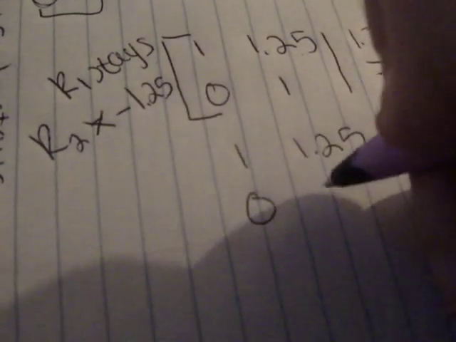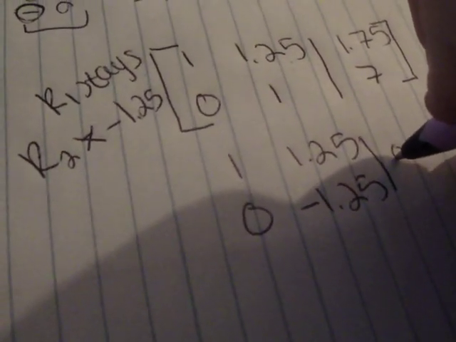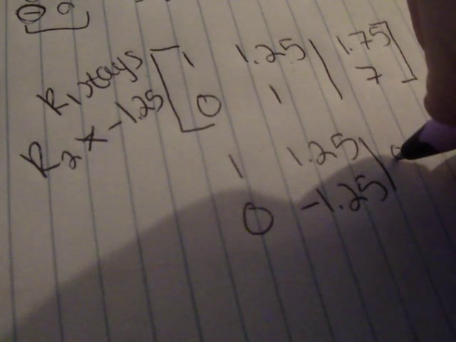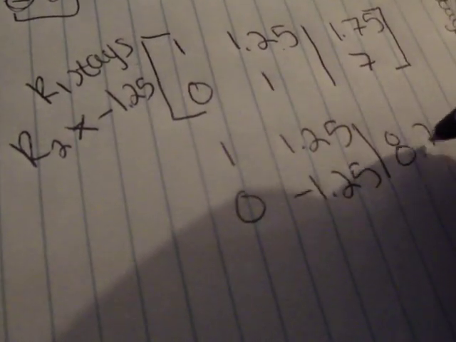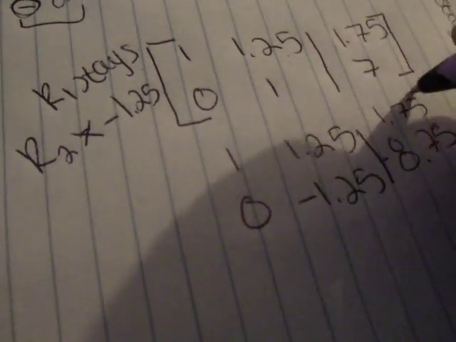So 1, 0, 1.25, negative 1.25, that would equal 8.75 and just 1.75 negative. Remember the negatives. Okay, then you add and your bottom would go back the same.